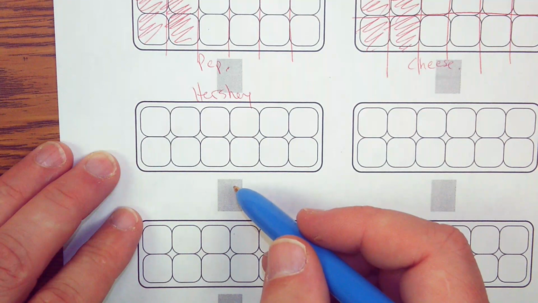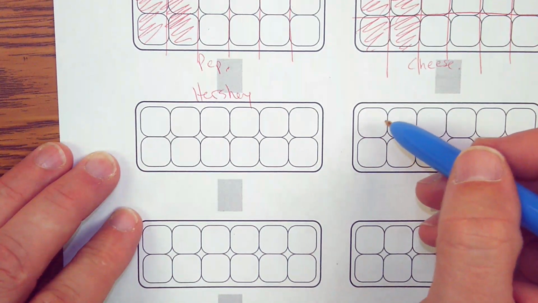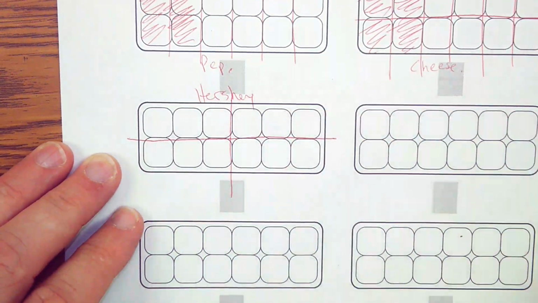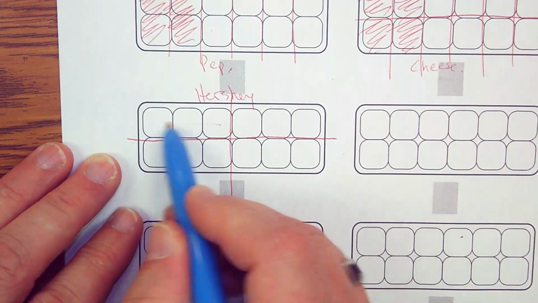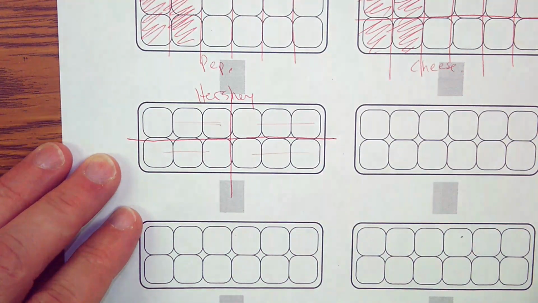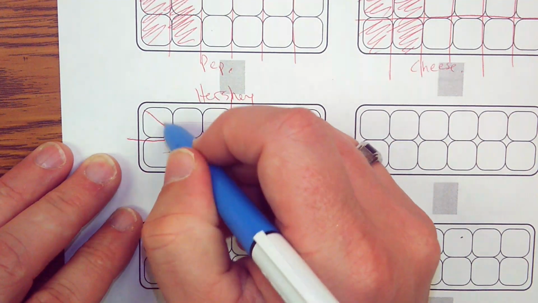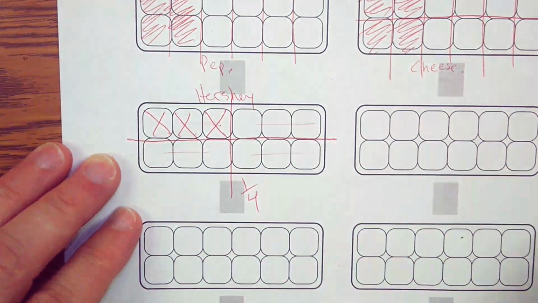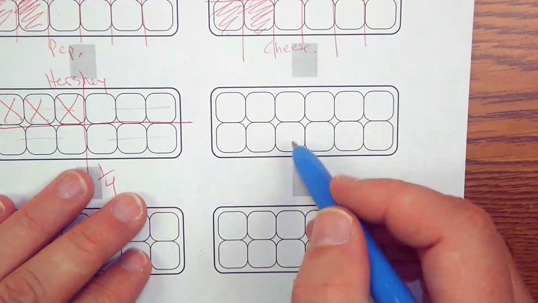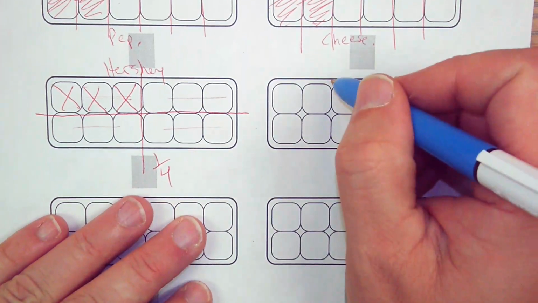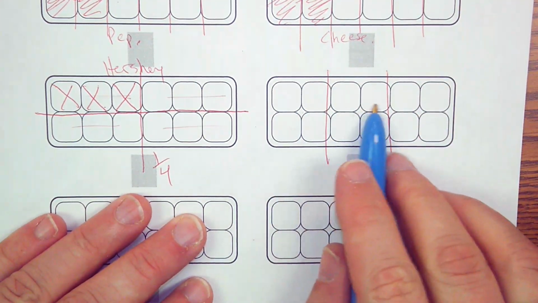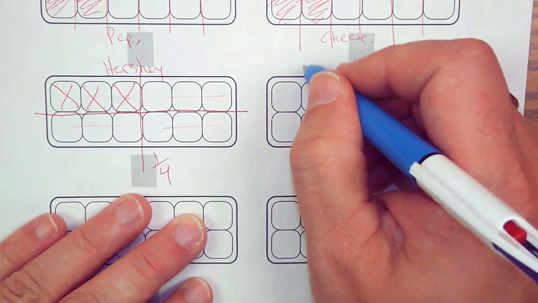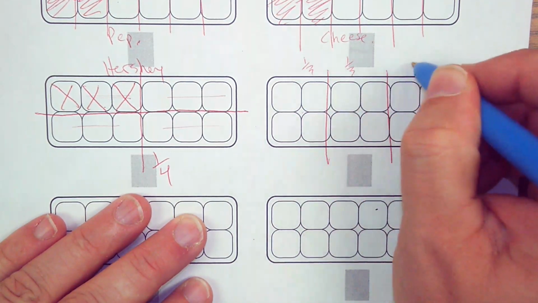Well, Vincent says that 1/4 is bigger than 1/3. Well, let's split this into 1/4. Okay, so this would be 1/4, 1/4, 1/4, 1/4. So this amount here is 1/4. Now let's take your Hershey bar over on this side and split it into thirds. So we have 3 equal pieces. Notice that there's 4 in each section. So each one of these is 1/3, 1/3, 1/3.